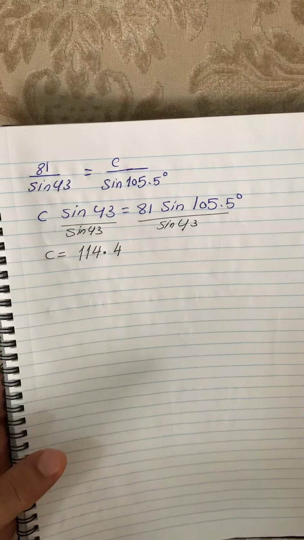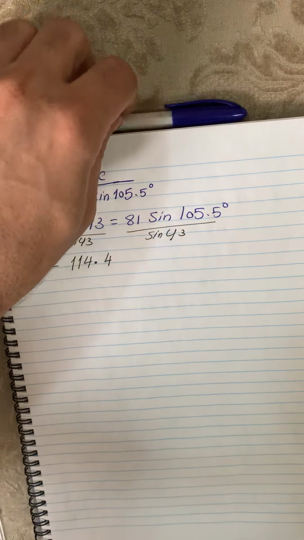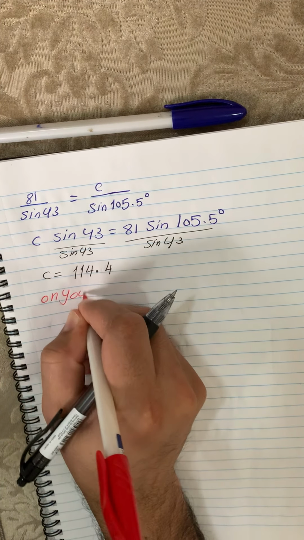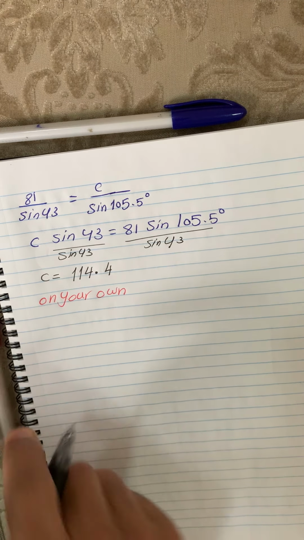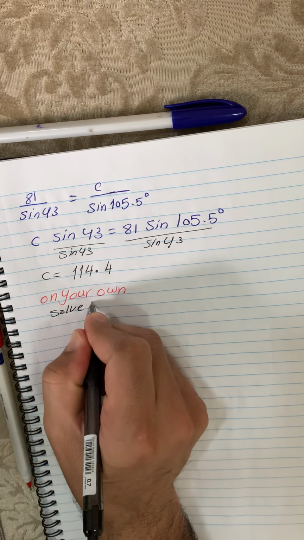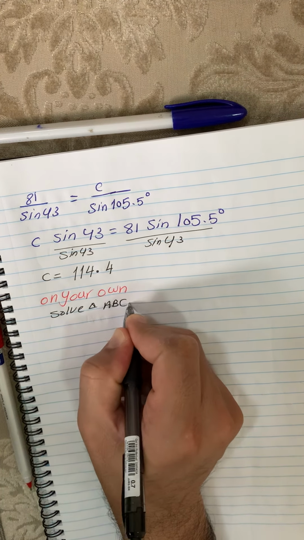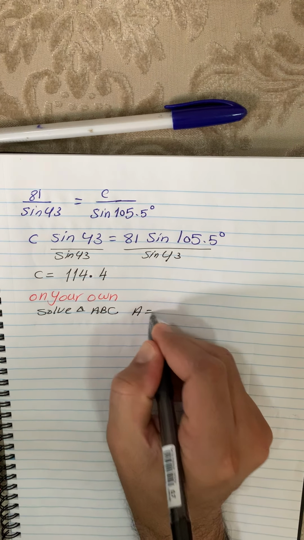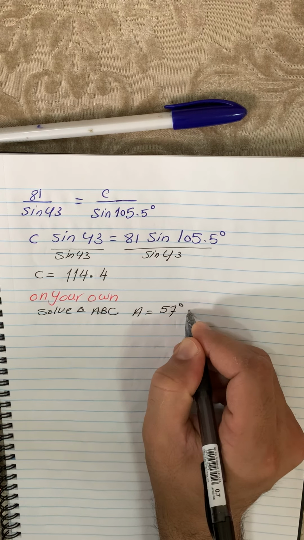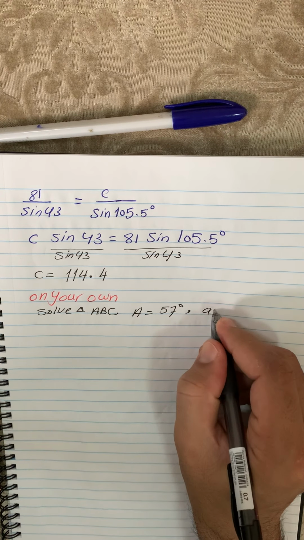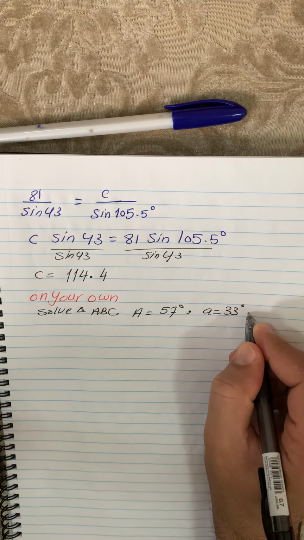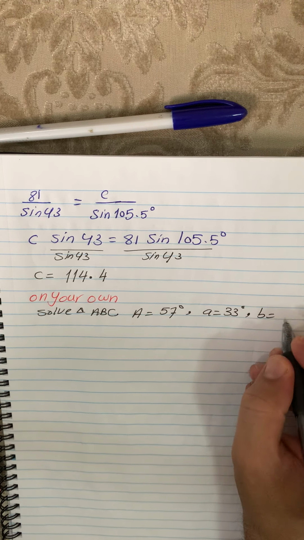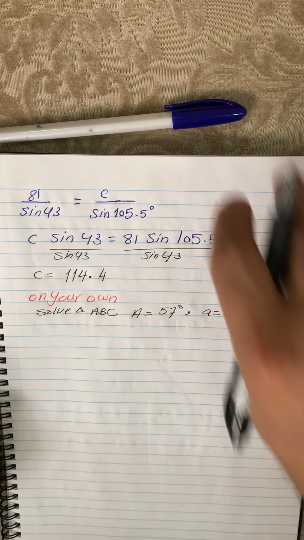So it's your turn on your own, like this one. Solve triangle ABC given A 57 degrees, a small 33, and b equals 26.